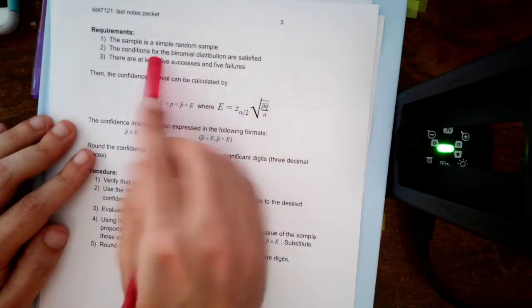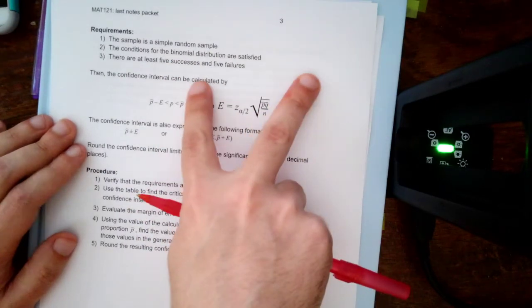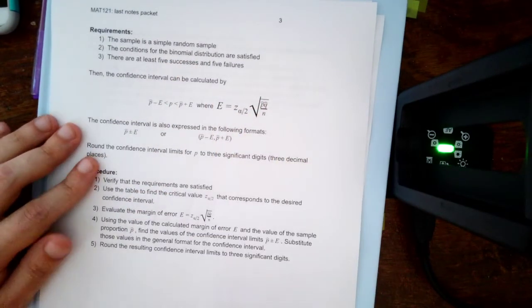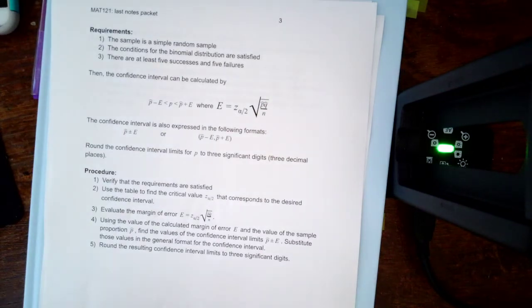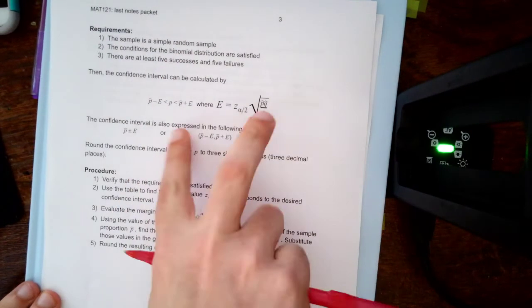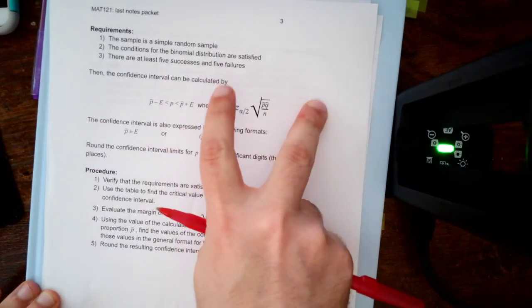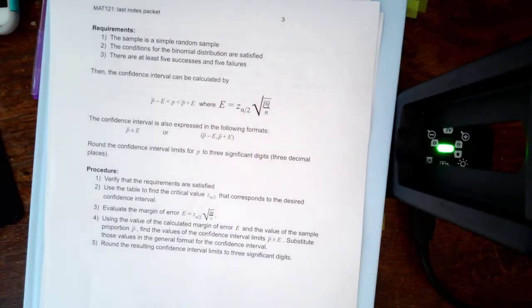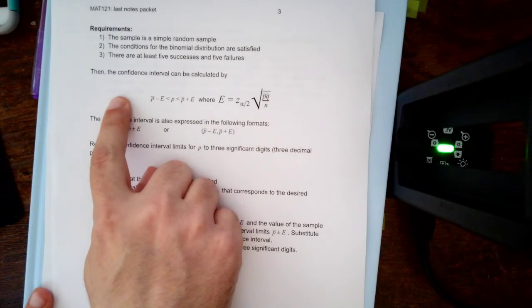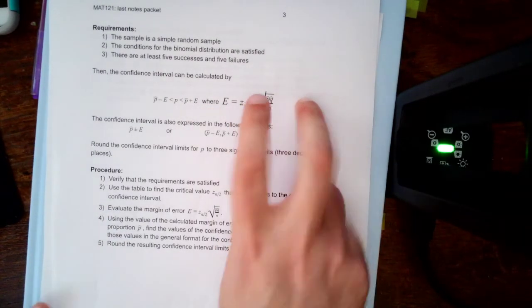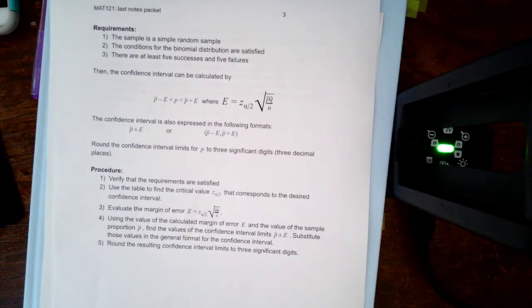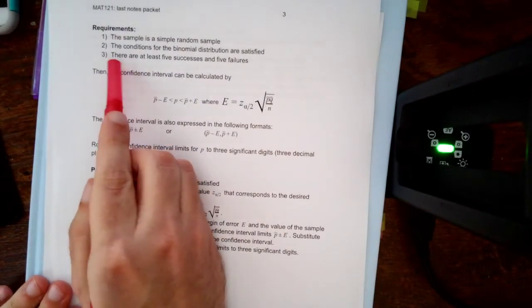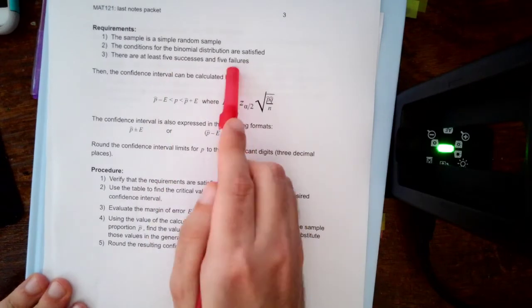Second, it has to be binomial. There has to be only 2 outcomes, yay or nay. It can't be more than 2 outcomes. If your question has more than 2 outcomes, you cannot construct a confidence interval in this way. It has to have only 2 outcomes, yes or no. You have a Facebook, you don't have a Facebook. You have a brother, you don't have a brother. Yes or no questions, right? You have a wallet in your pocket, you don't have a wallet in your pocket, right? It has to be yes or no questions. And then the third is there's at least 5 successes and 5 failures.